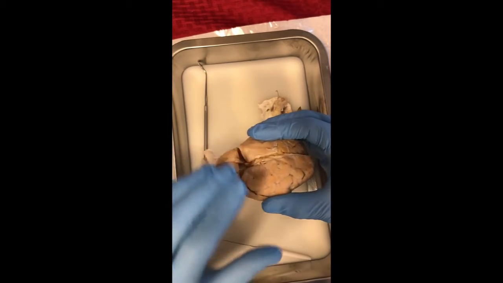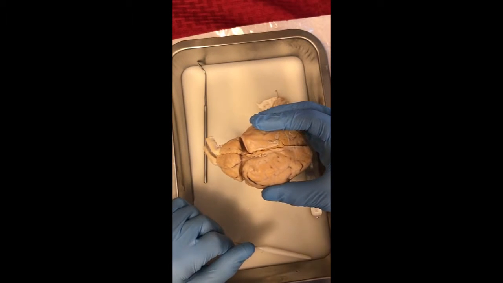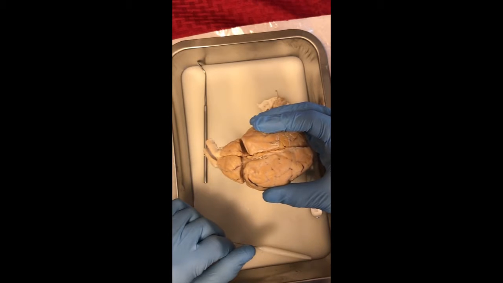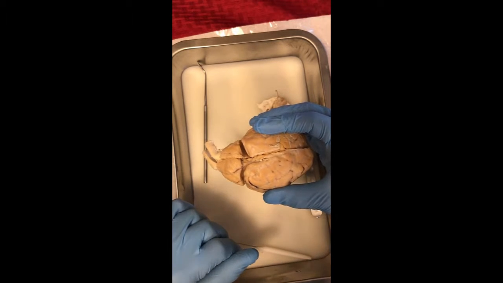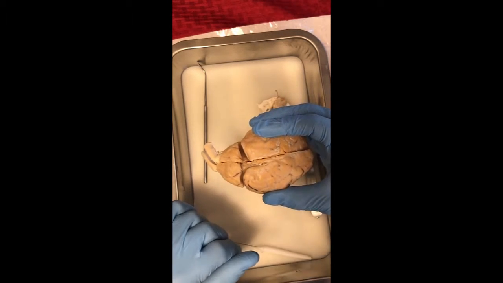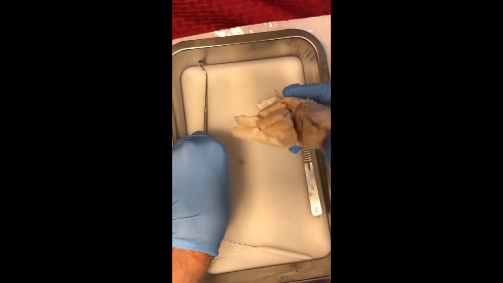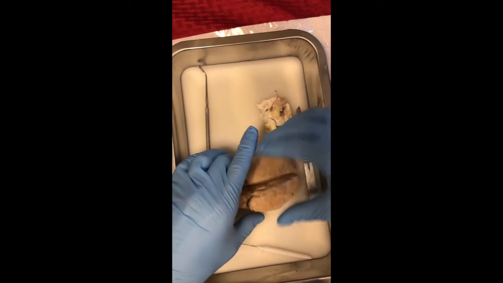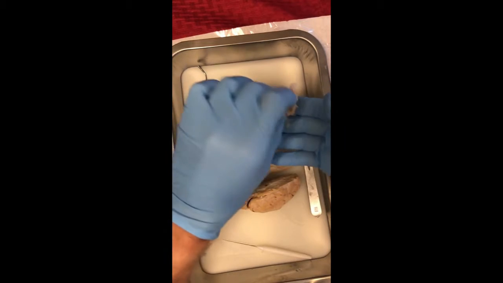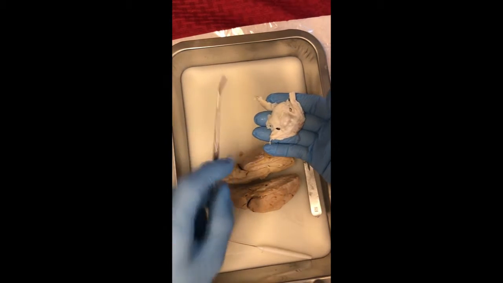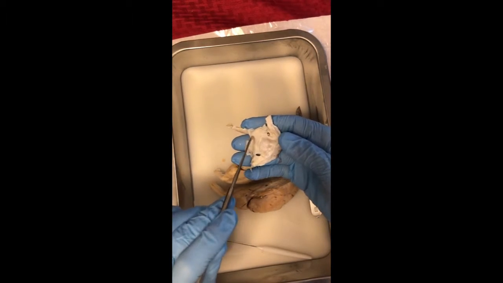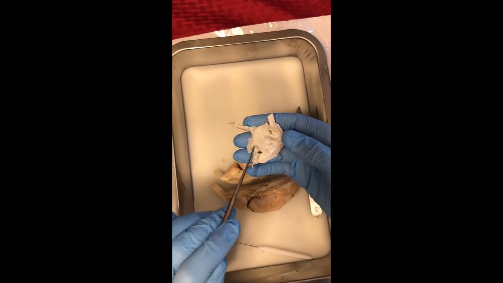Next is the meninges. These are the coverings of the brain. So there are three: the dura mater, the arachnoid, and the pia mater. The dura mater is the thick outermost layer. This came off, but it looks kind of like fat or gristle on a steak.